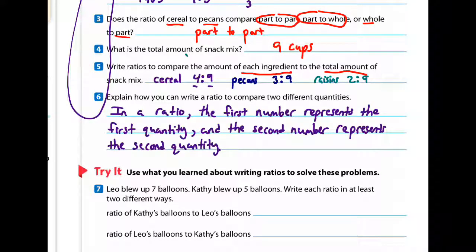Okay, so here's what I came up with. Now, I'm going to add an example in a second. And remember, your answer does not need to be exactly the same thing. So here's all I said. I said in a ratio, the first number represents the first quantity, and the second number represents the second quantity, right? So just think above. The first number here was 4 cups of cereal. The second number, 9, was the total cups of trail mix.